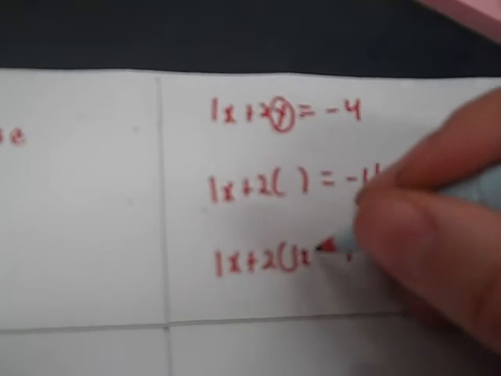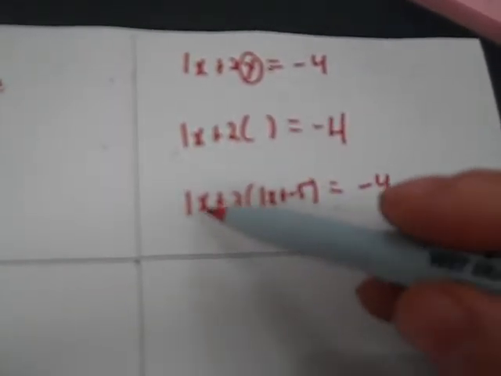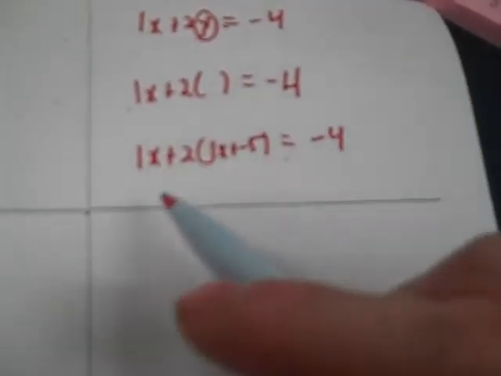Now extend that parentheses so it's wider. 1x plus 2 parentheses equals negative 4. Because I'm not just putting one number in. I am putting this entire expression in because I've taken the y out and replaced it with what it's equal to, which is 1 times x plus negative 5. Now I have an x and an x. The letters should be the same, so go circle the x because that's the one we're finding first.